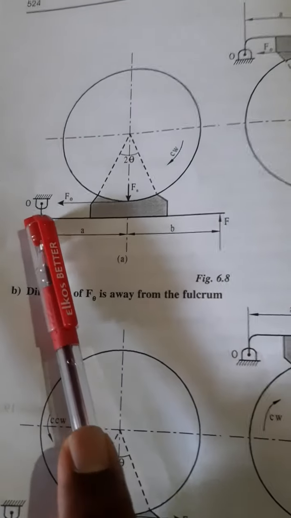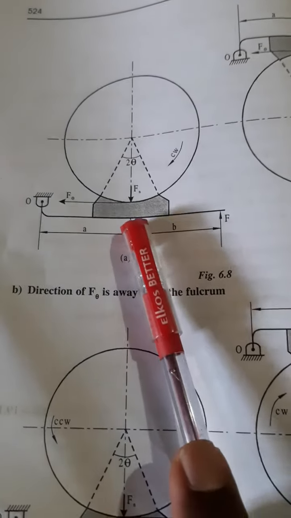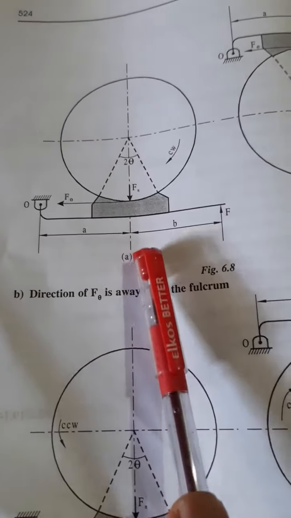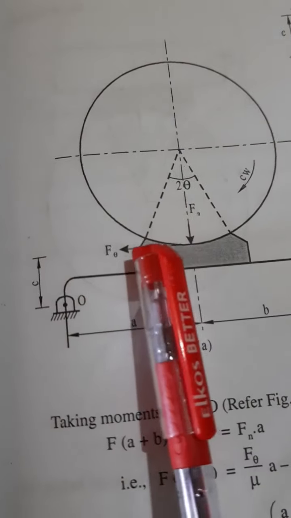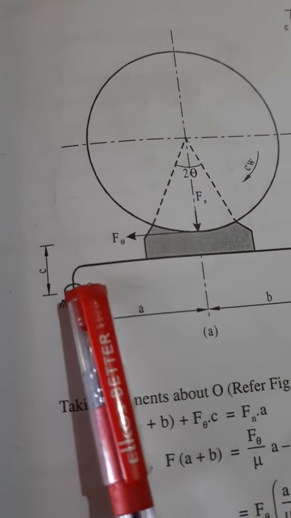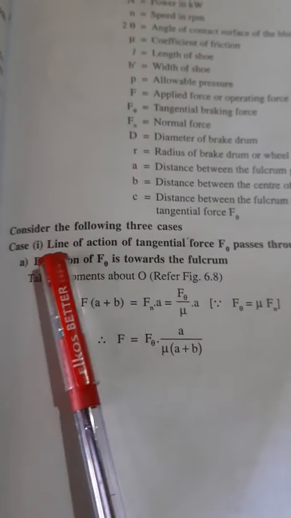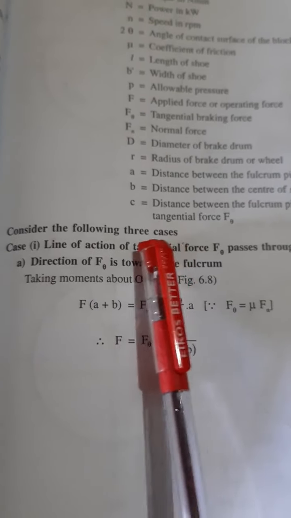So A is the distance between the fulcrum pin and center of drum. B is the distance from the center of drum to the applied force, and C will be the distance of the tangential force F theta from the center. So now there are three cases in the block brake.